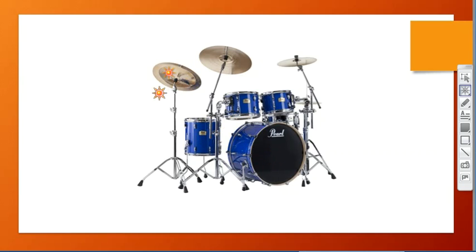I do know that this one is cymbals, I think. This set would be finite because we can list all of the different elements. We can go through and actually list these different parts of the set.